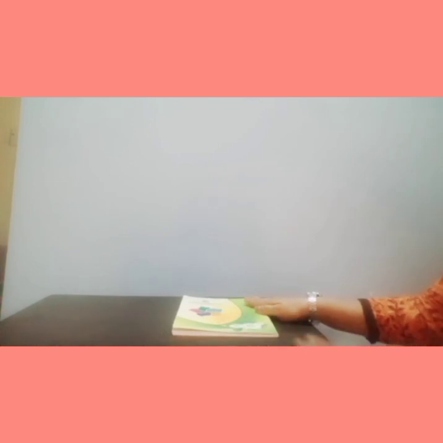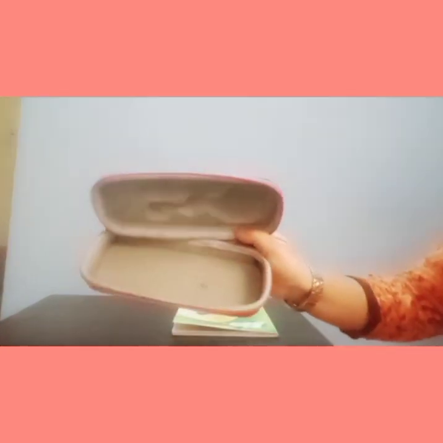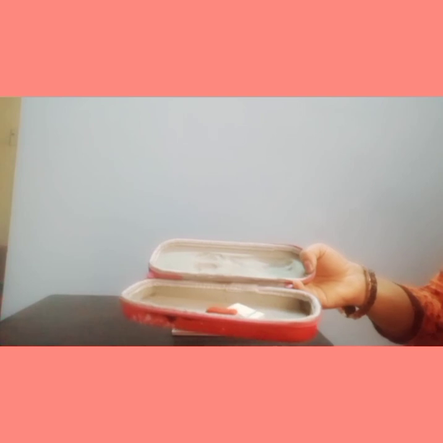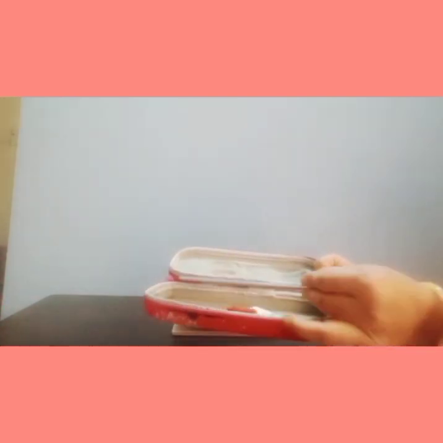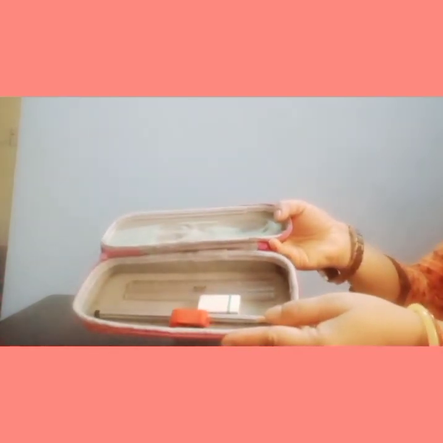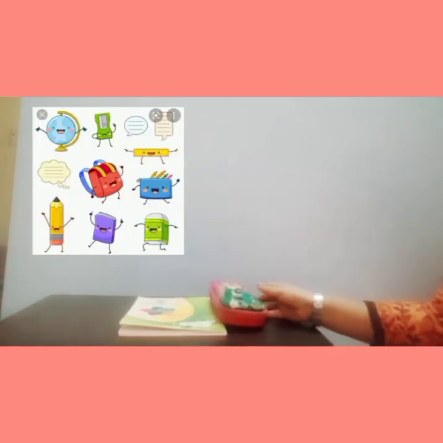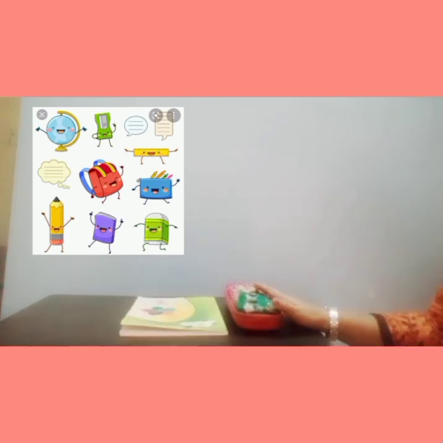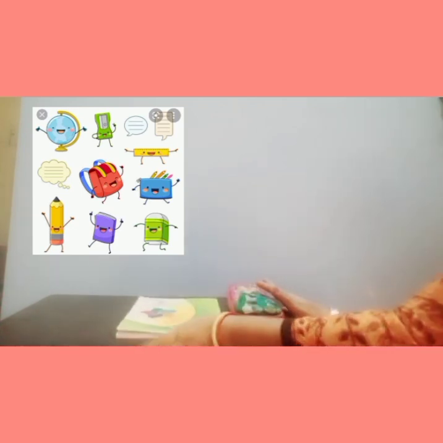Now what should I do? First, if we read or write, we should close the book after finishing our work. Then we should take a pencil box. We should place the pencil, eraser, mender and a scale inside the box. You should arrange it properly and close the box. Keep it properly. You can keep this in your cupboard or in your school bag so that the next day it will be easy for you to take out the pencil box and book.